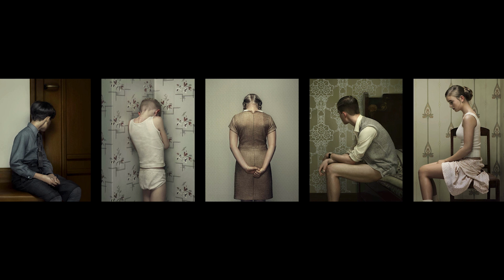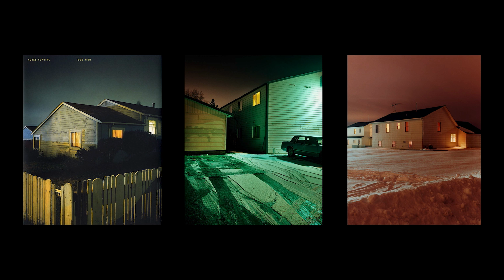Here we have 3 images from Todd Hido's house hunting series, and you can see the predominance of blue, green, and red between these images. But if you look within each image, you're also going to see a very restricted color palette. The blue with the yellow contrasted, this green here contrasted with a reddish tone, and the yellow, and then this red here in a more analogous color scheme with the orange and the yellow.